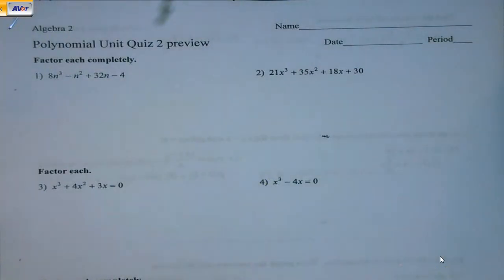So today we are going to be dealing with the Quiz 2 preview. Again, as I was mentioning before I started this, it's going to be a little bit shorter than the actual quiz, but the setup will be the same.